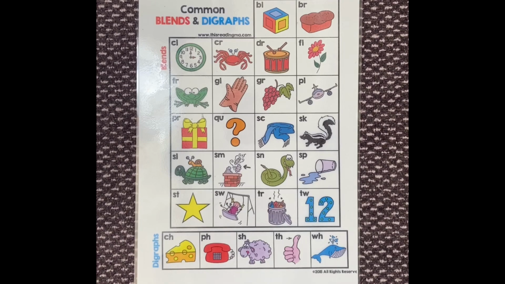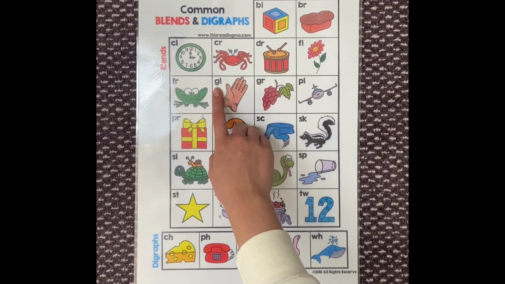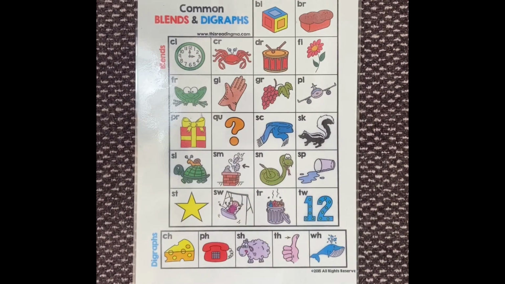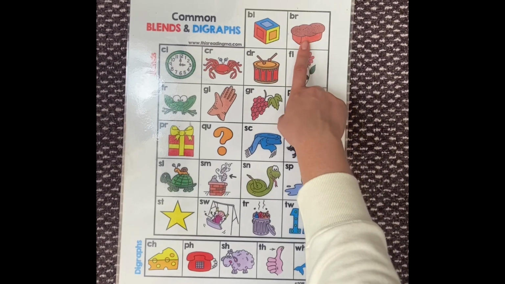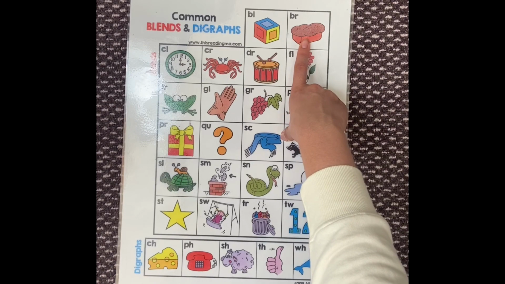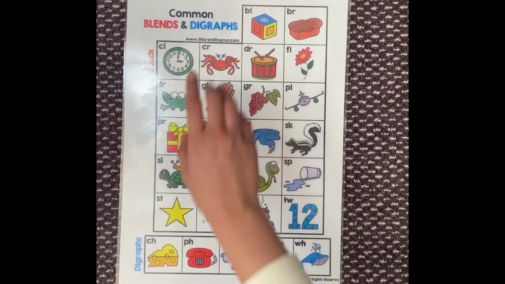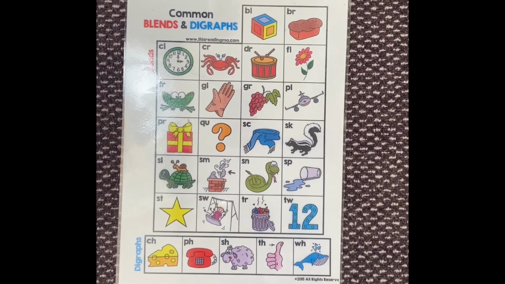For example, the gl blend makes the gl sound in glove, but it also makes the gl sound in glow and glob. The br blend makes the br sound in bread, but it also makes the br sound in broken and brew. What other words can you think of that match with these blends or these digraphs?